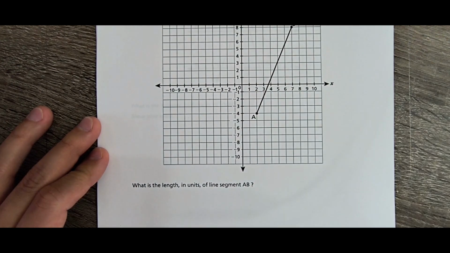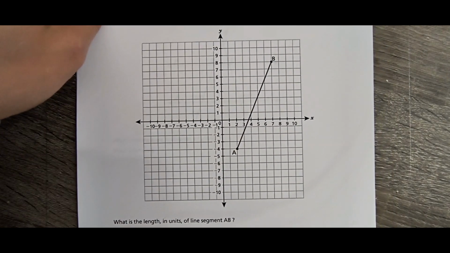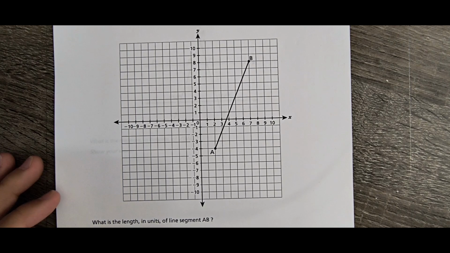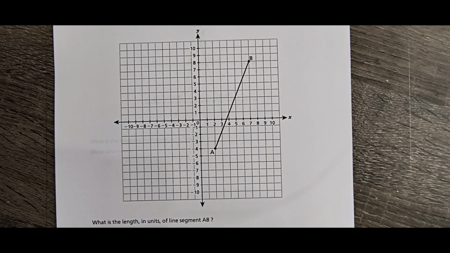One of the ways that we can do this is using the distance formula. And the other way is by simply using the Pythagorean theorem, which is also a very easy approach in my understanding. But I'll teach you both ways so that you can use whatever method you feel more comfortable with.